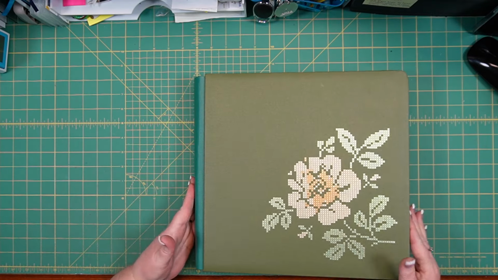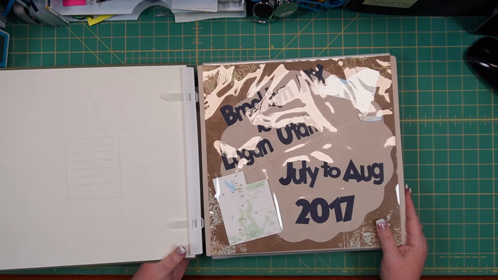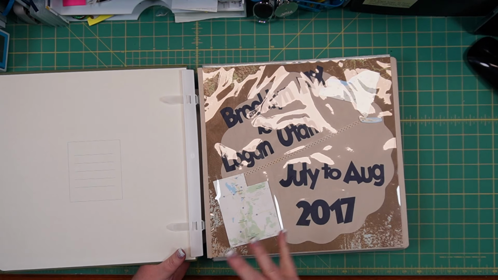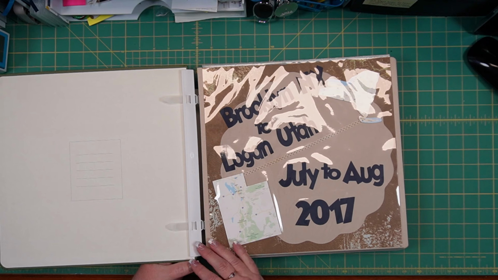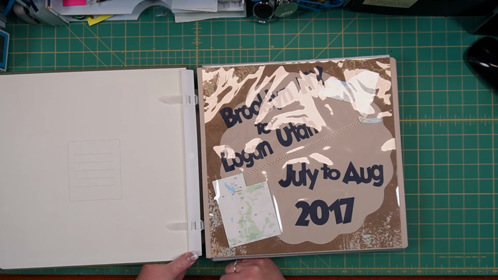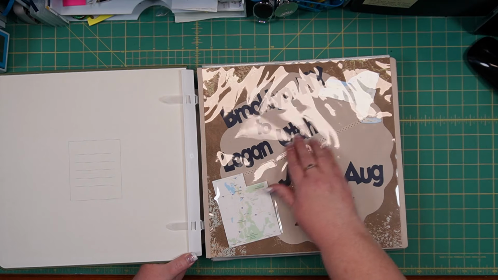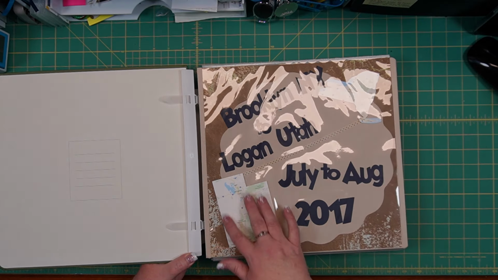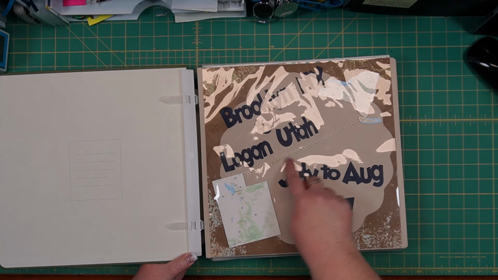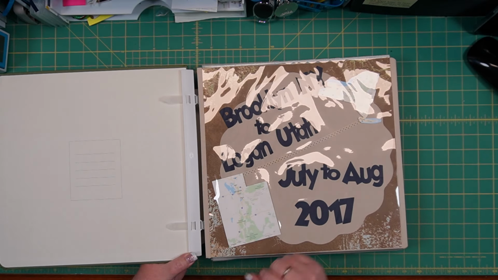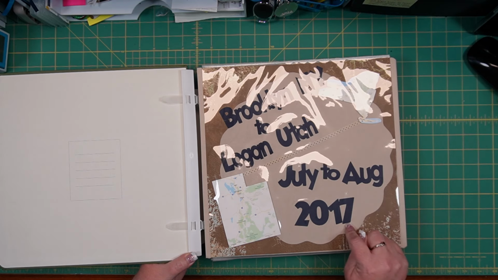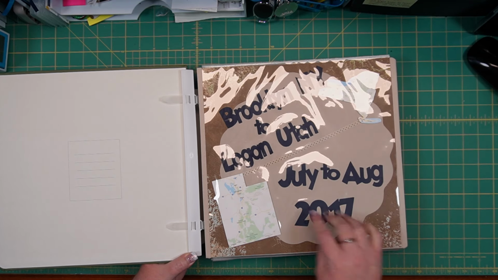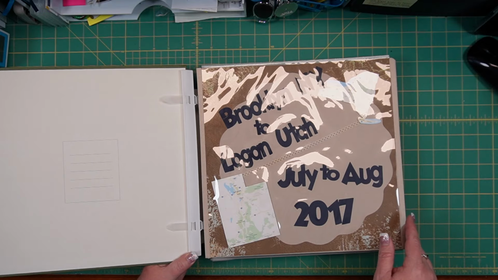Okay, this is another album from New York, and it kind of encompassed our move from Brooklyn to Logan, Utah, which is where we were before we moved to our current home. And so that's why we've got Brooklyn, New York to Logan, Utah, and I put little bits of the map and kind of a connecting line to show the move and the time frame, July to August 2017. That was during the time when we were moving around.